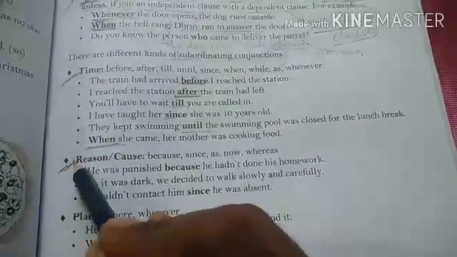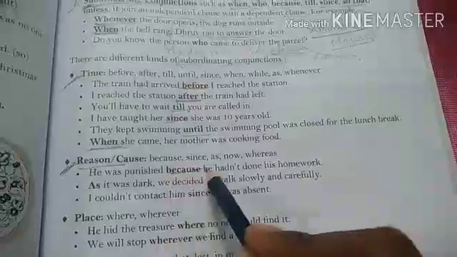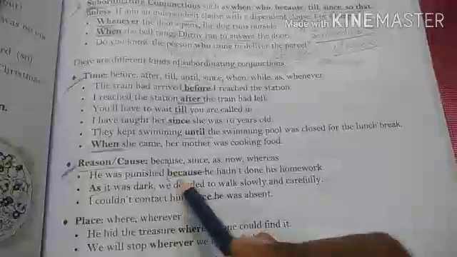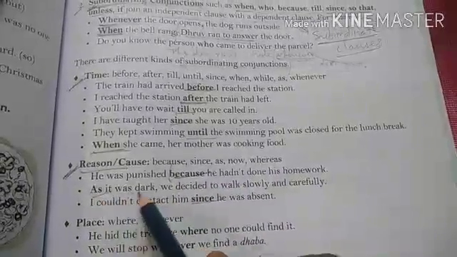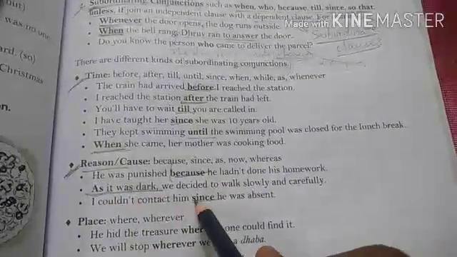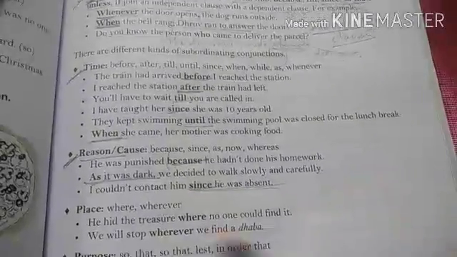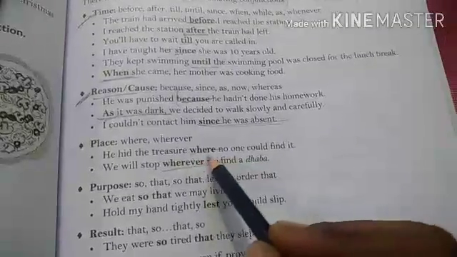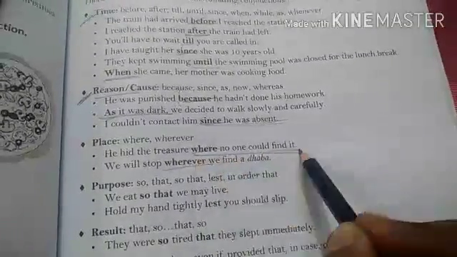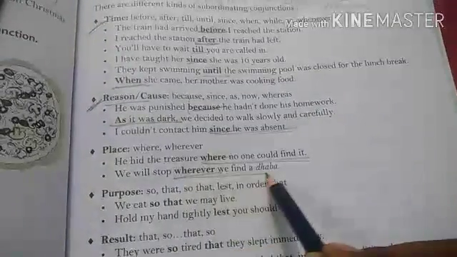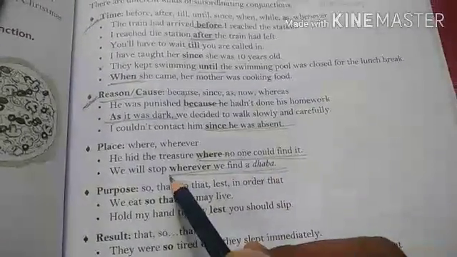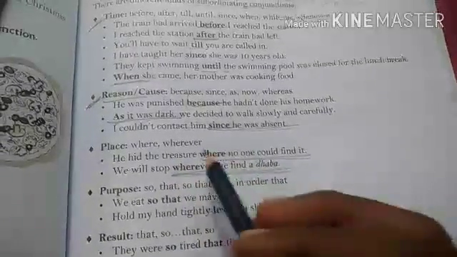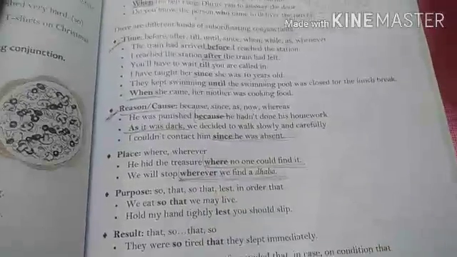So subordinating conjunctions of reason and cause use because, as, since. Because he had not done his homework, this is a subordinate clause. As it was dark. Since he was absent. Now place: where or wherever. Wherever, where no one could find it. So wherever we find a dhaba. So by using subordinating conjunctions, we make subordinate clauses.